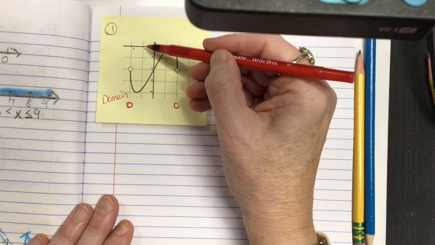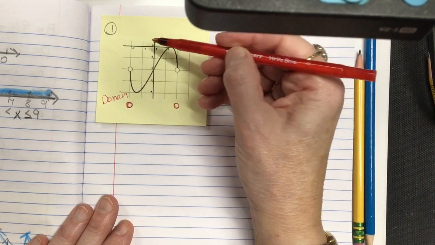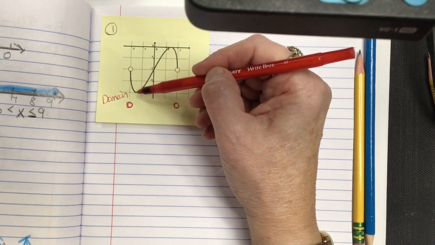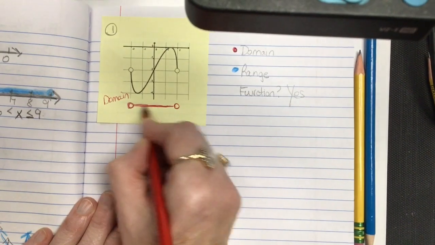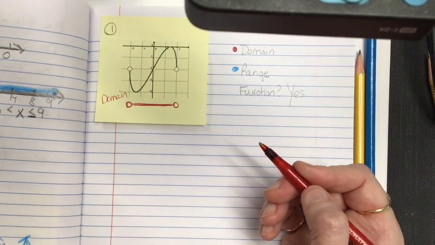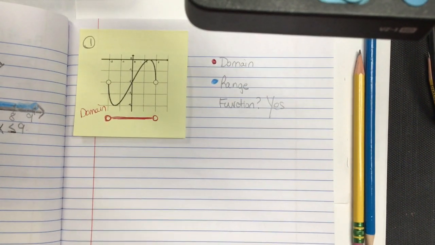Does -1.5 have a y value? Yes, you could estimate it like -3 point something. Got it. So, do you agree with me that every point between those two have a y? Now, tell me what that is as an inequality. Look at page 10.